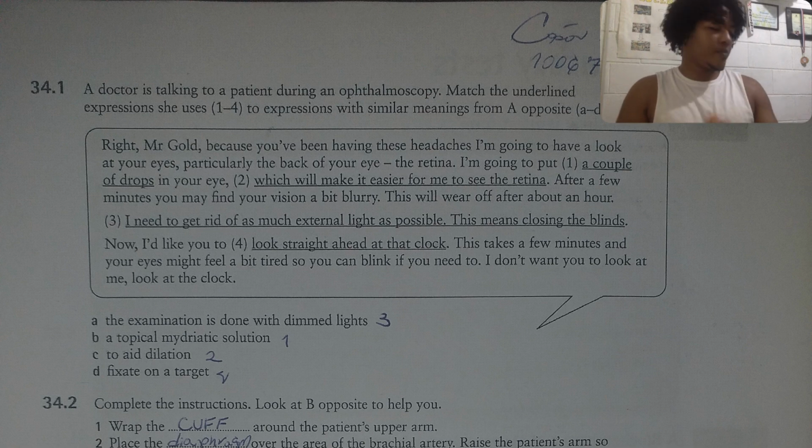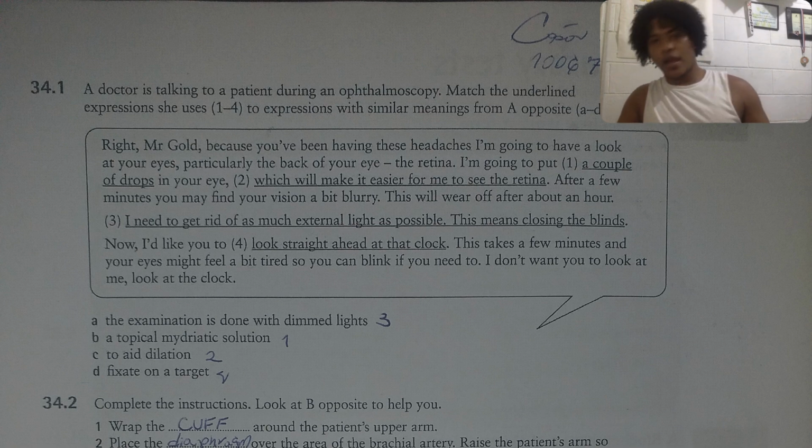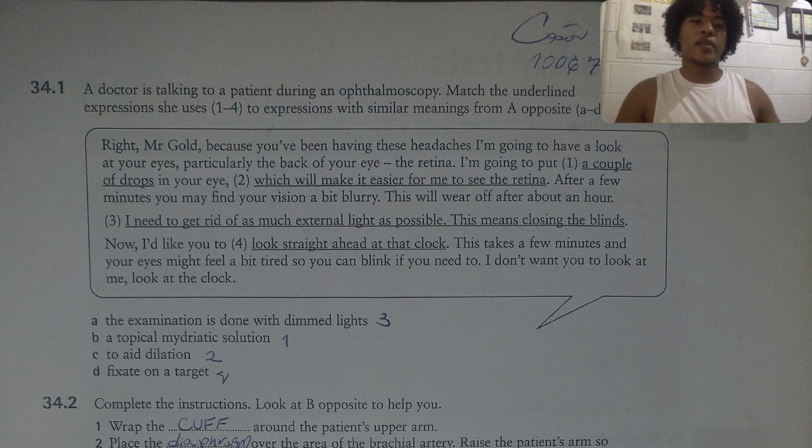Chapter 34. Basic investigations. Exercise 34.1. A doctor is talking to a patient during an ophthalmoscopy. Match the underlined expressions 1 to 4 to expressions with similar meanings from A opposite, A to D. Right, Mr. Gold, because you've been having these headaches, I'm going to have a look at your eyes, particularly the back of your eye, the retina.